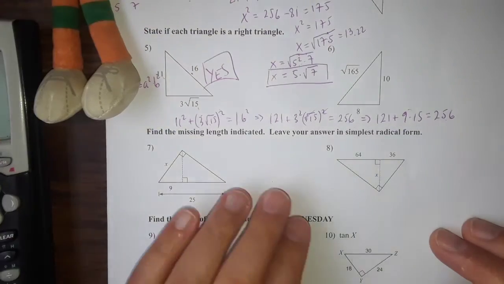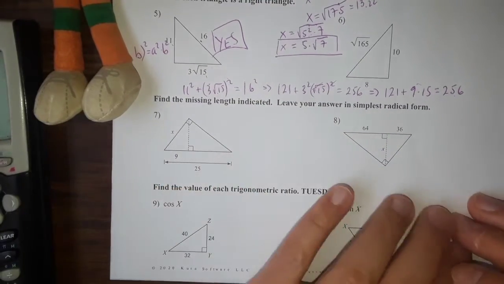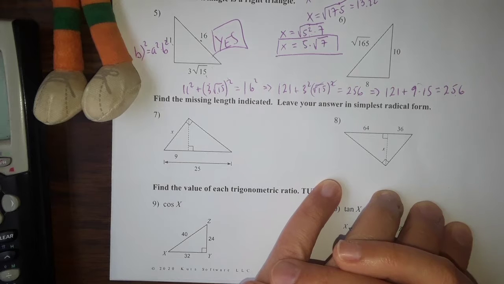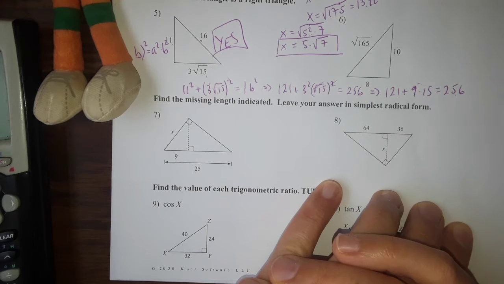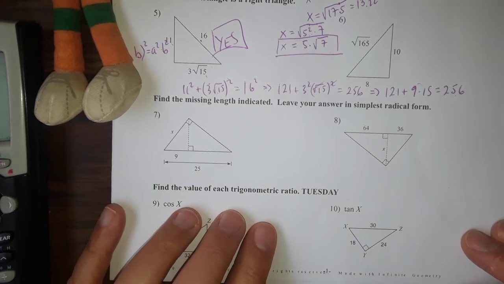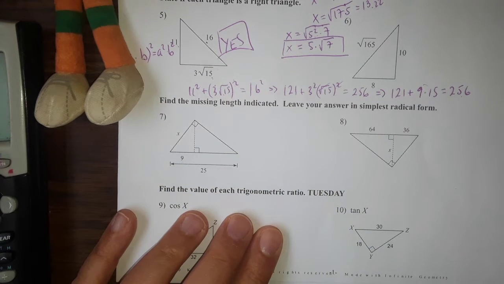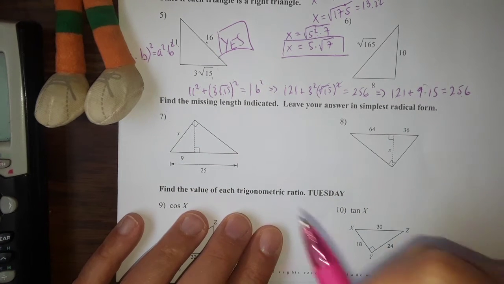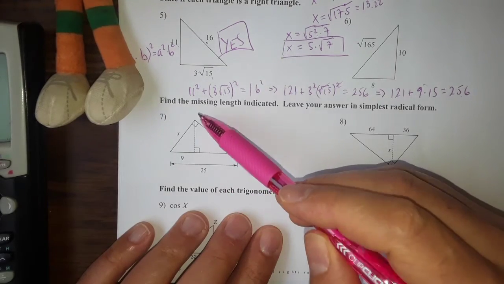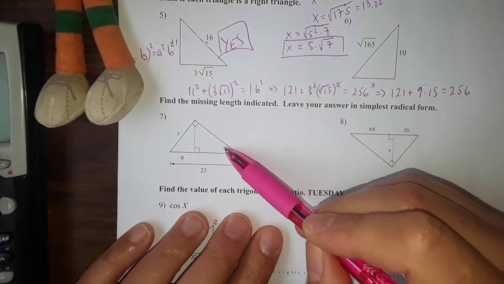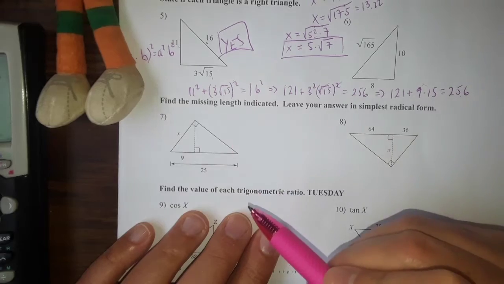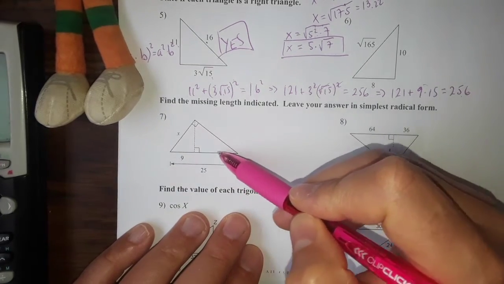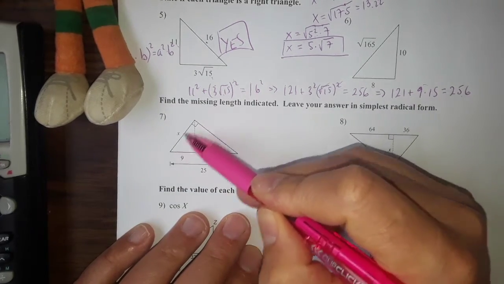Okay, now the last one is a review of similarity. We did this last year, similar triangles, and if you can remember this from last year, when we have this kind of problem, it can be proved that this triangle is actually similar to this one.